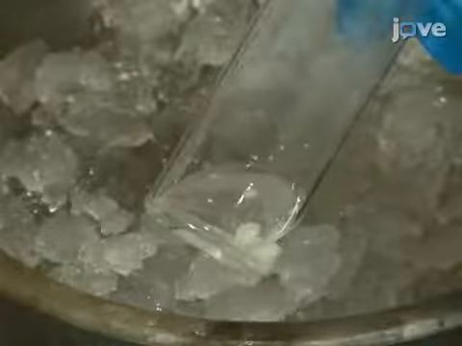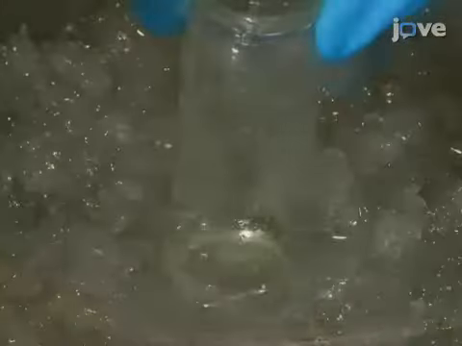Once the residue is dry, redissolve it in 2 milliliters of deionized water and then cool the solution in an ice bath. Without removing the ice bath, add 0.